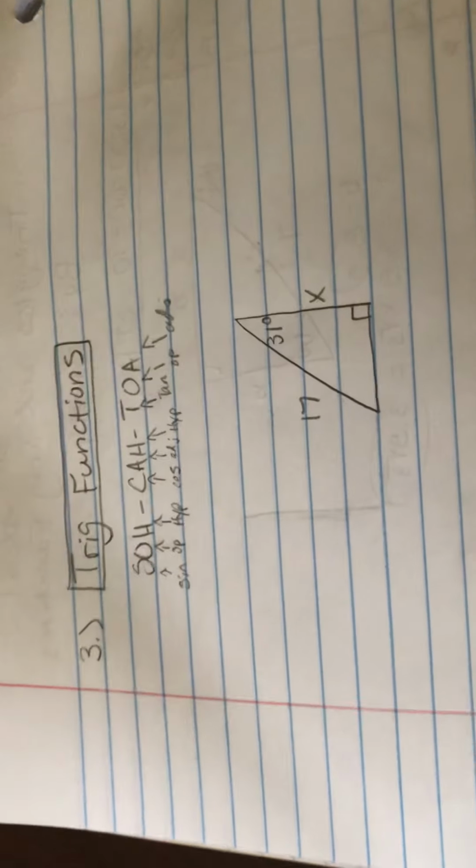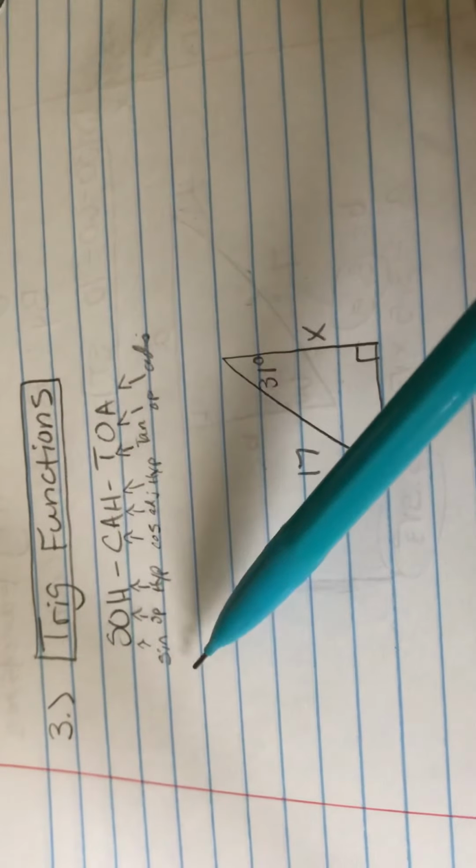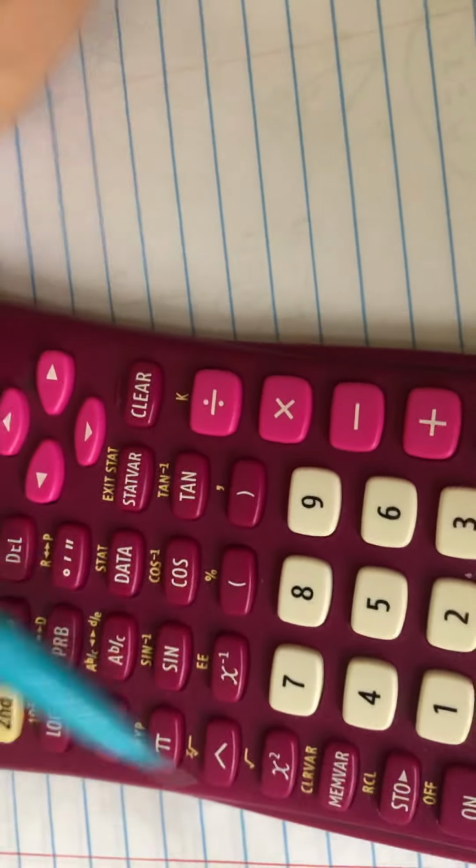Last but not least, we will do trig functions. Now, with trig functions, I have another key, but it's different. So I call it SOH CAH TOA. So the S in SOH is sin, which is this button right here on your calculator.